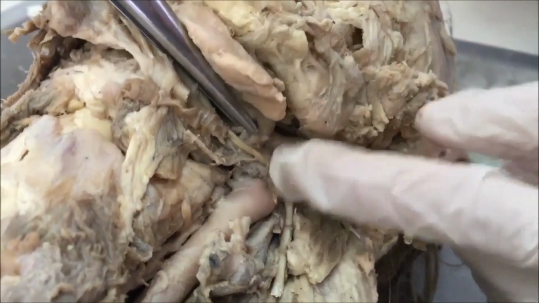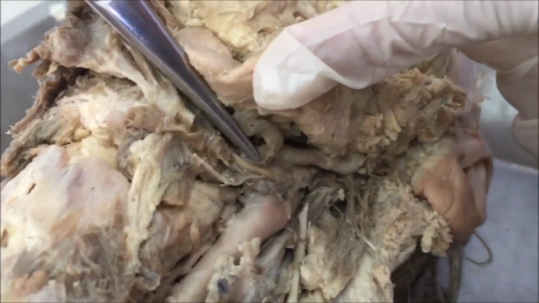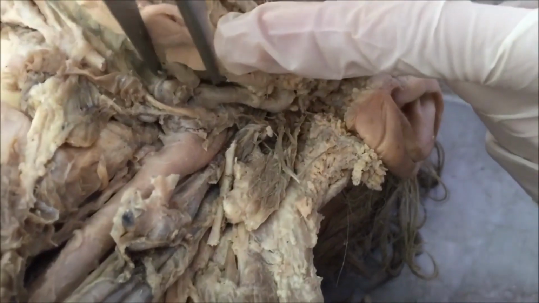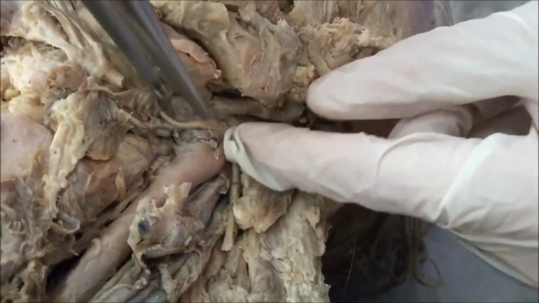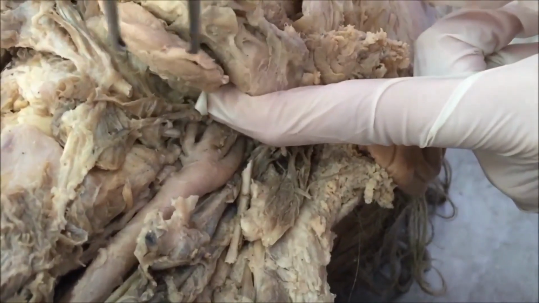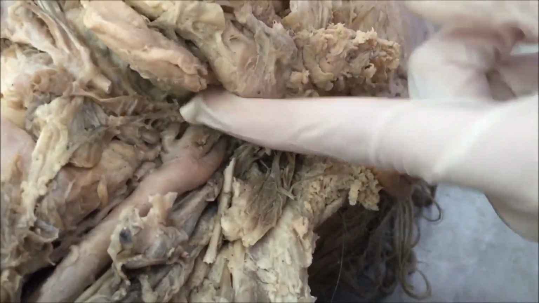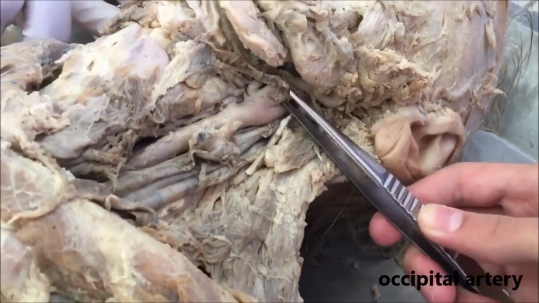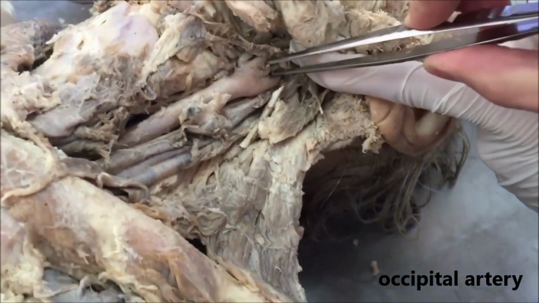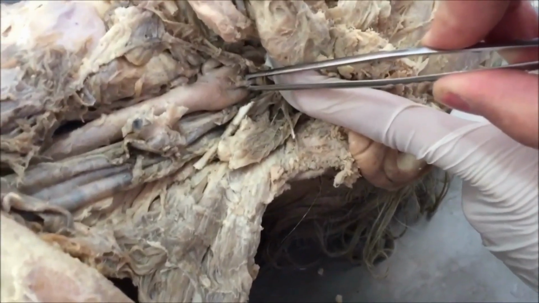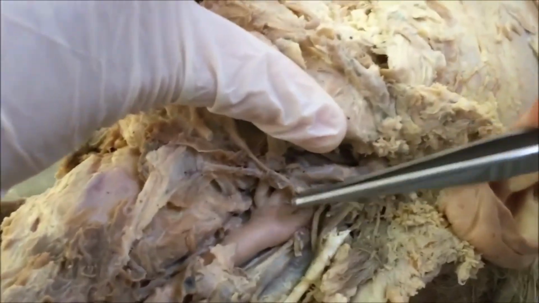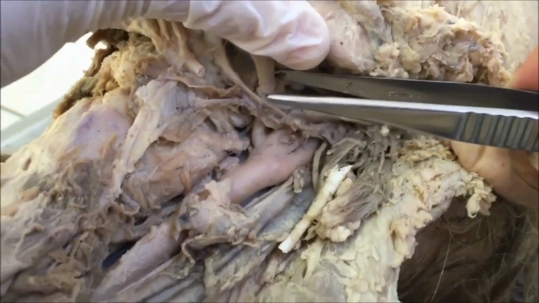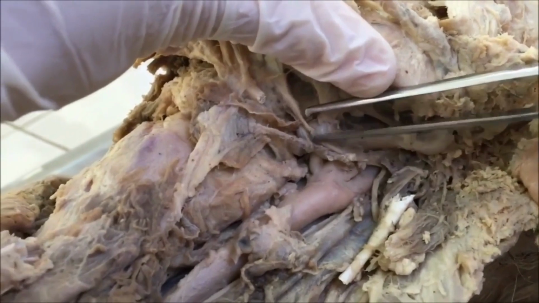This is the lingual artery. See, the lingual artery and the facial artery come from the same common trunk. Here is the trunk. The trunk comes from the external carotid artery. This is the occipital artery, a branch from the external carotid artery. This is the external carotid artery. This is the common trunk for the facial artery and the lingual artery.